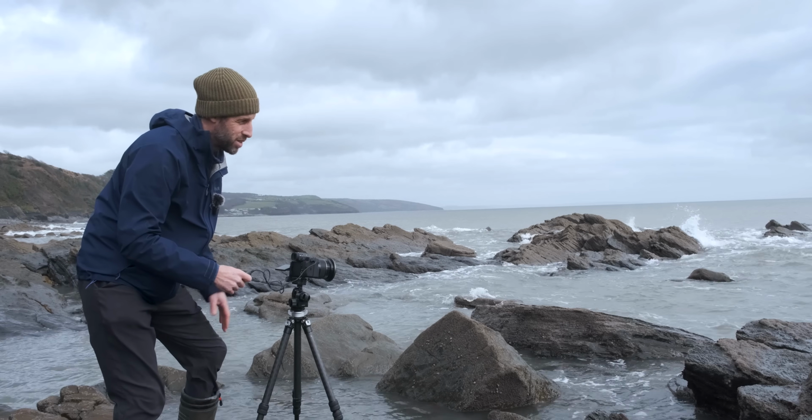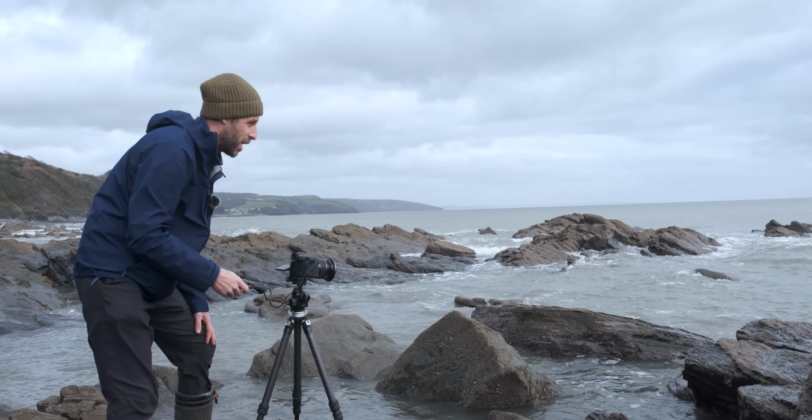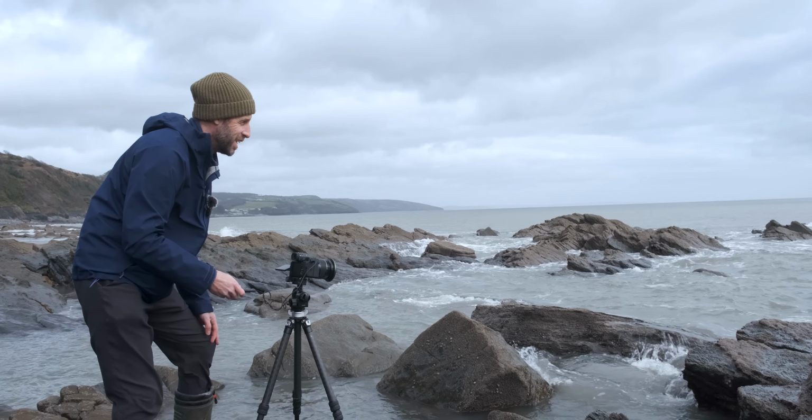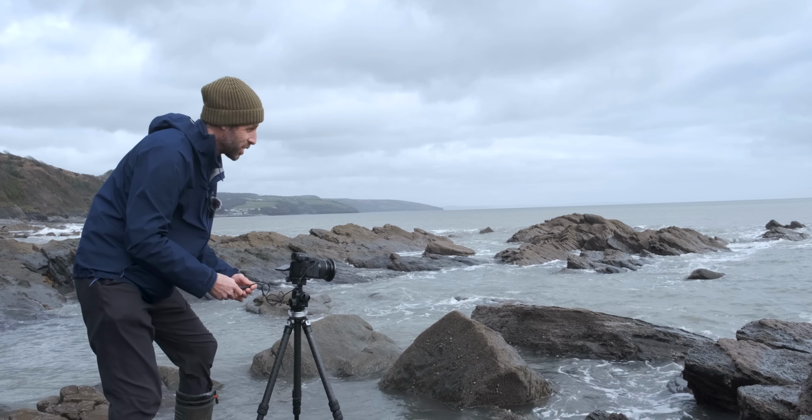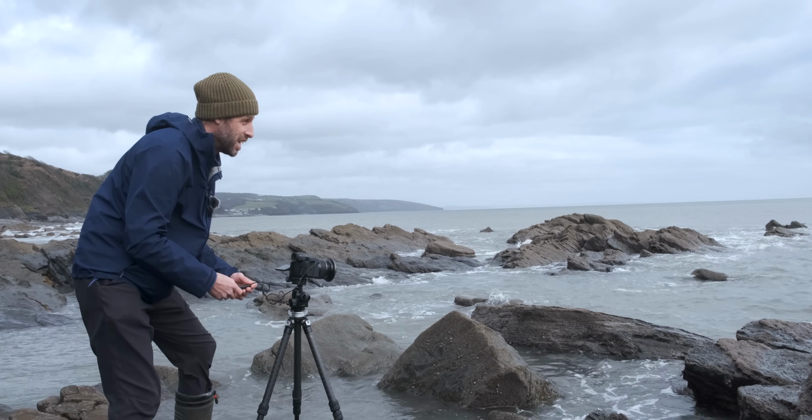You don't get long with this type of photography. You've just really got to roll with it and keep changing your composition and hope it works out. So yeah, F10, quarter of a second. Here's one coming now.